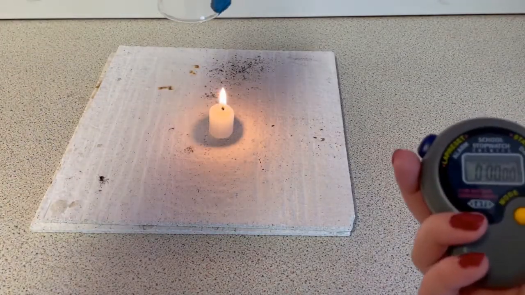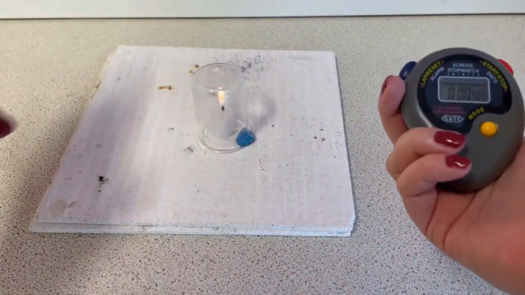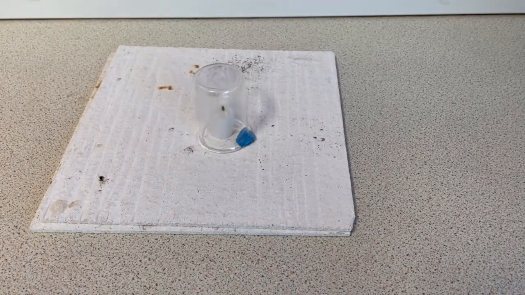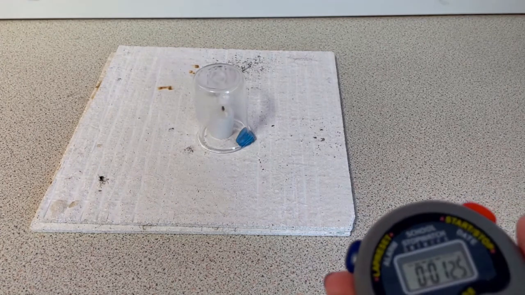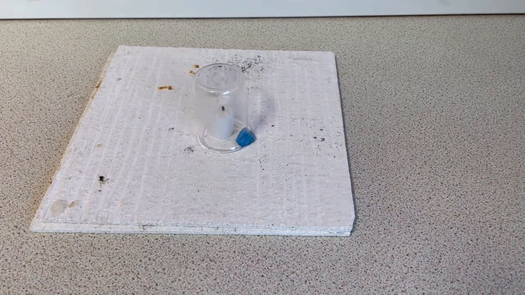So let's place that over the candle and time how long it takes for the flame to extinguish, and it was 1.25 seconds. So as I've already said, all of these measurements will be repeated so that we can calculate a mean and check for any anomalous results. But we can see a general pattern from our first set of results that as you decrease the size of the beaker, the candle extinguishes quicker.